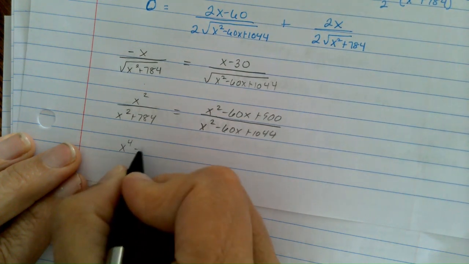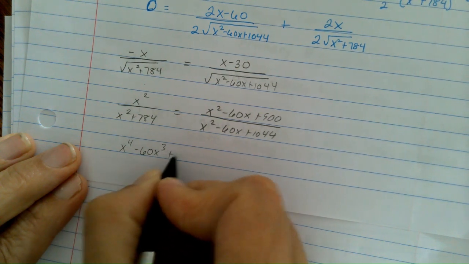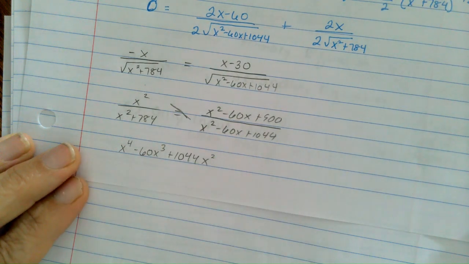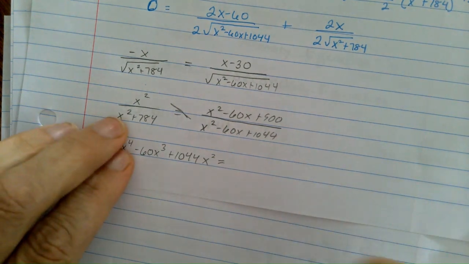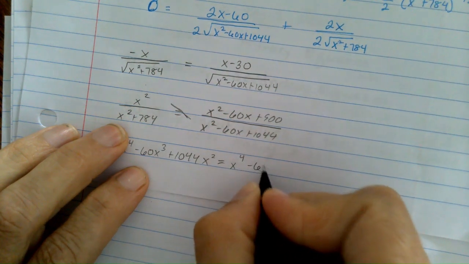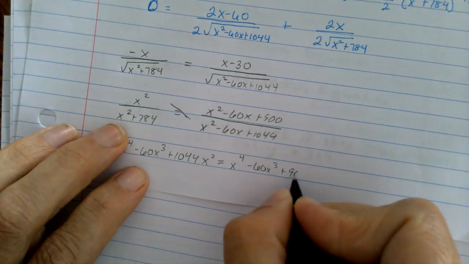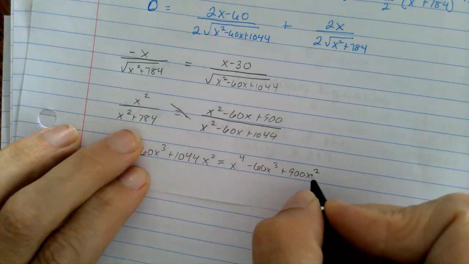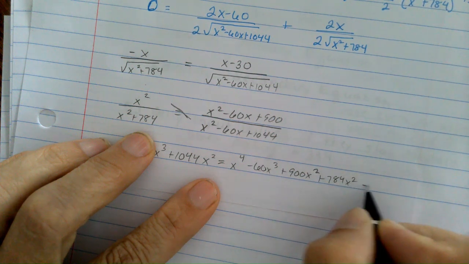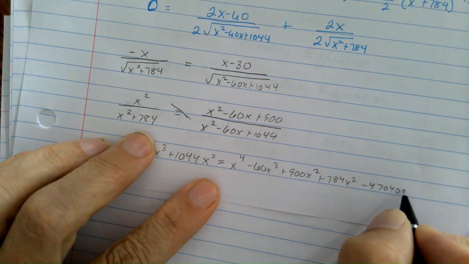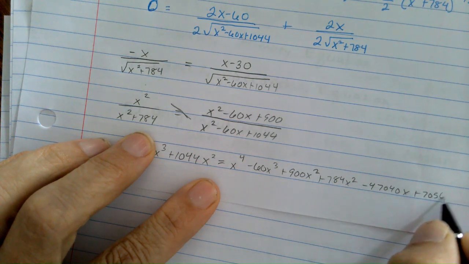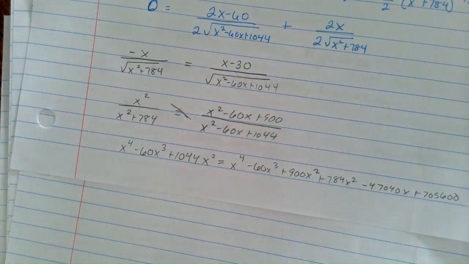So x to the 4th minus 60x cubed plus 1044x squared, that would be for this one, equals x to the 4th minus 60x cubed plus 900x squared plus 784x squared minus 47040x plus 705600. Whew. Well, that's fun.